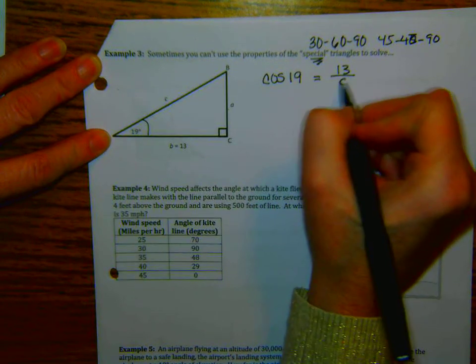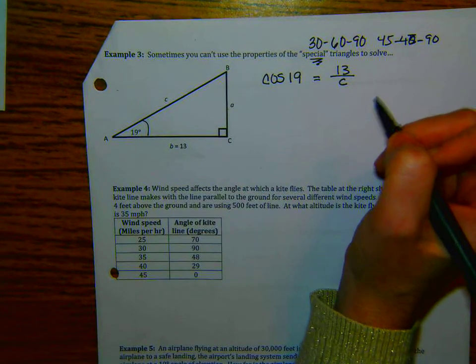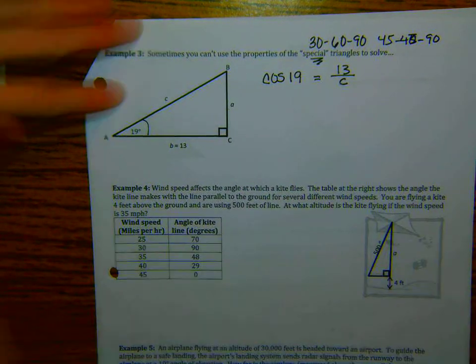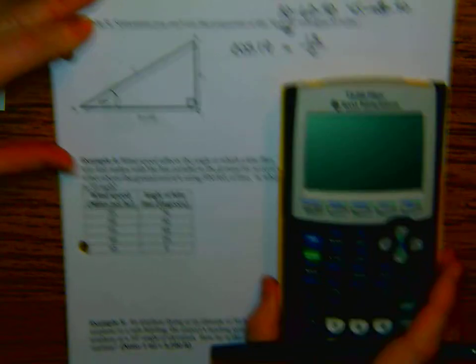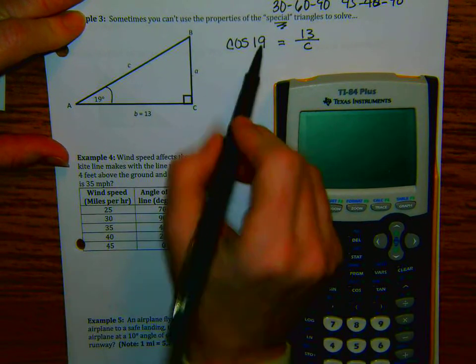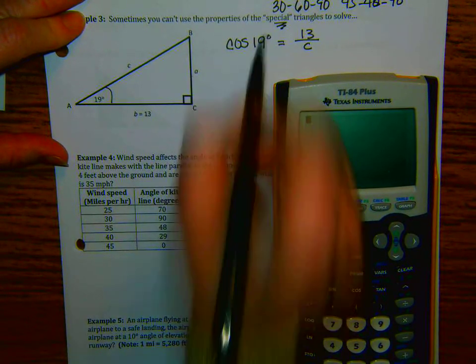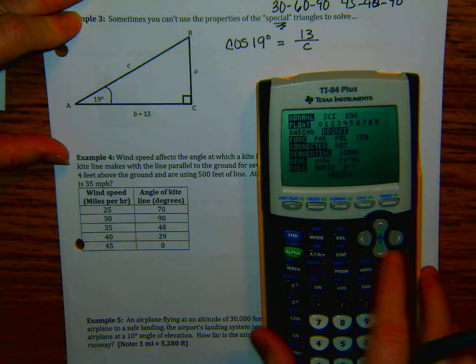Well, I'm going to need my calculator for this type of problem. We can use our calculator to solve for the cosine of 19. By the way, this is in degrees, so we need to be careful to make sure that we have our calculator in degree mode. Our calculator has 2 modes.